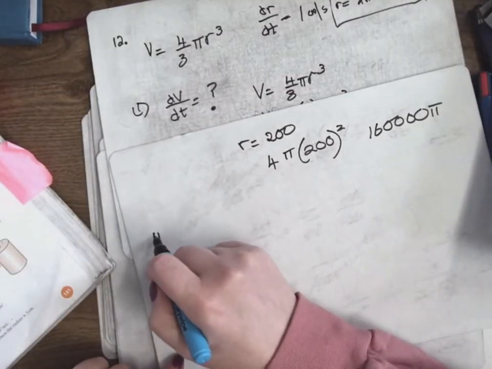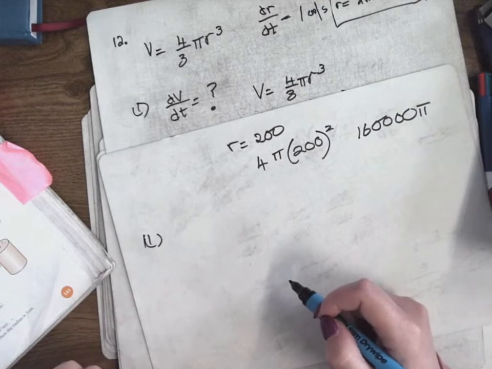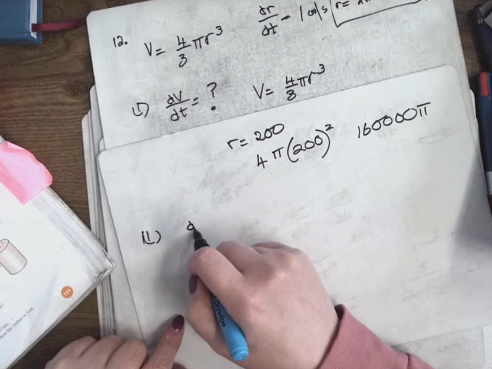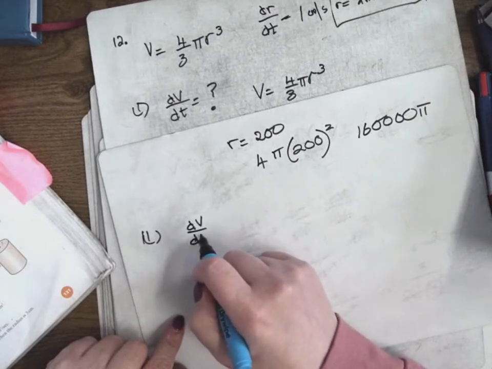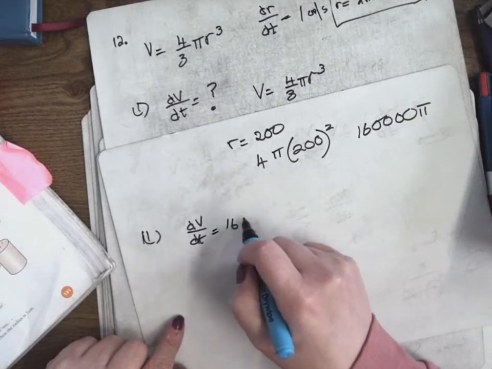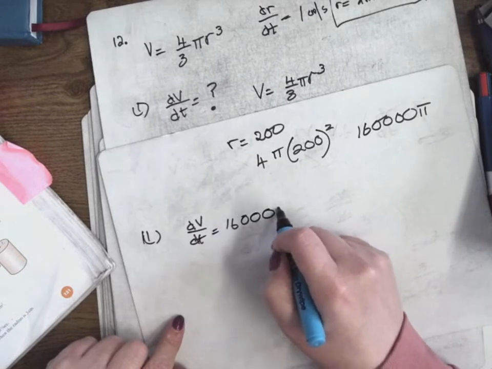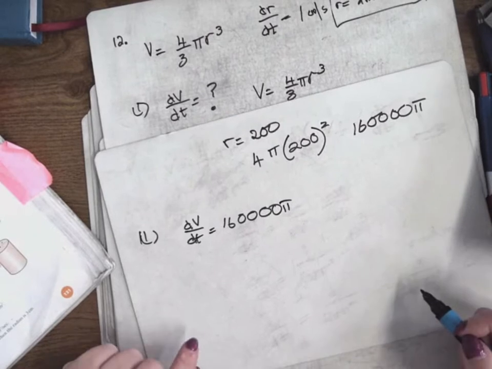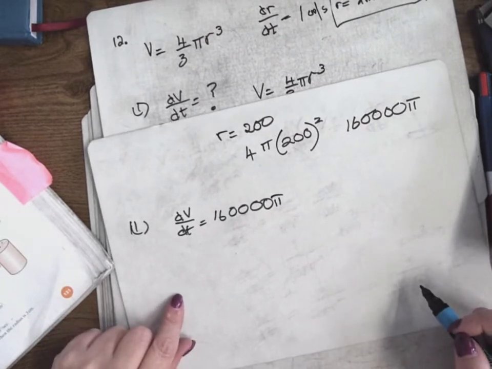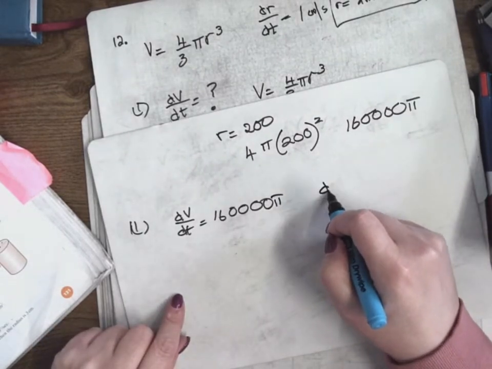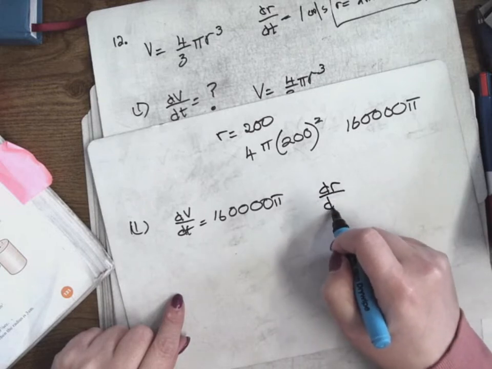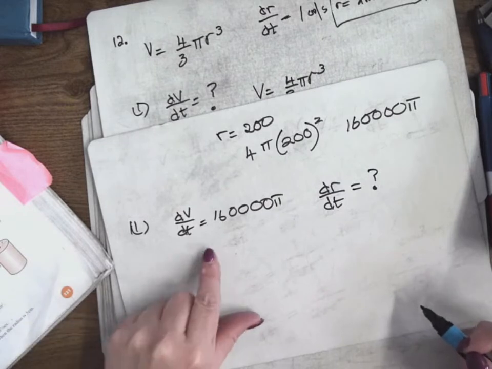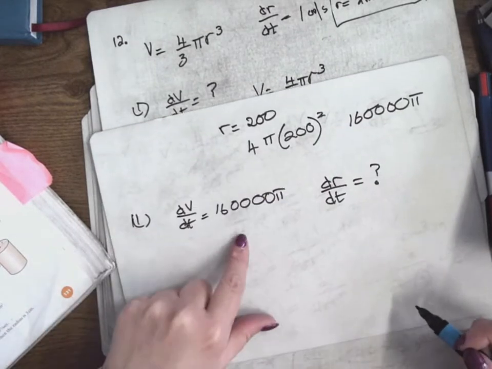Part 2 says, if the air continues to be pumped at this rate, that means dV/dt is equal to 160,000 pi. That's what they're telling me. Find the rate of change of radius, so I'm looking for dr/dt. This time dr/dt is changing, it's not 1 anymore, but they said dV/dt is the same.